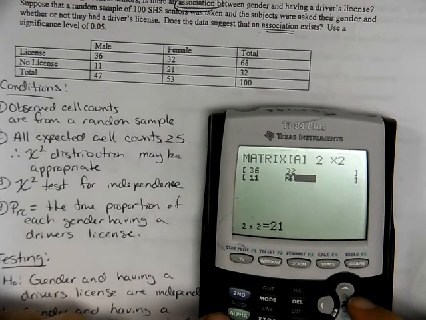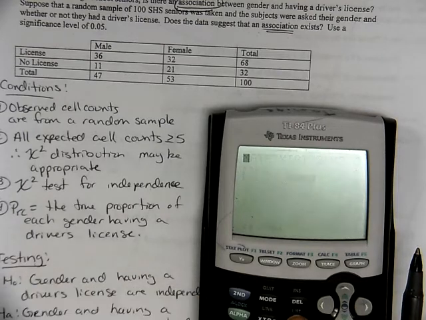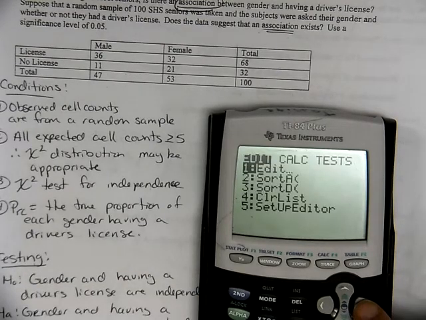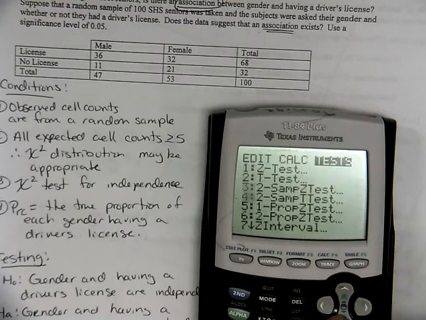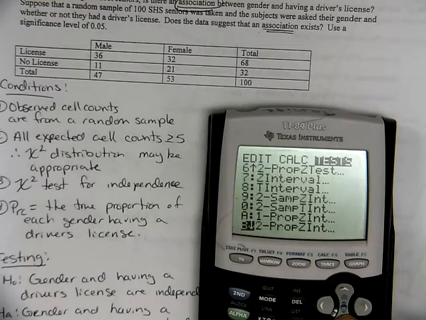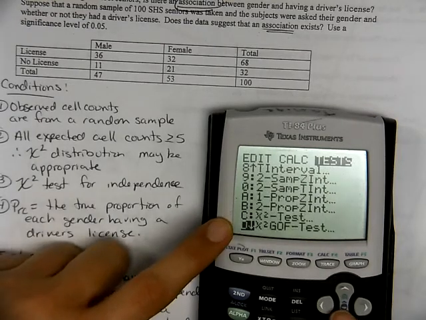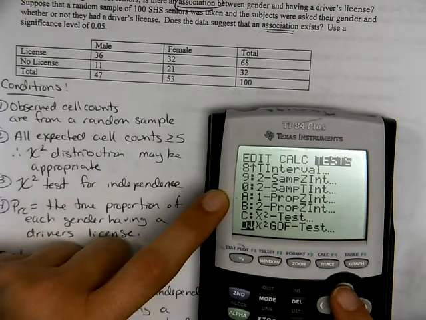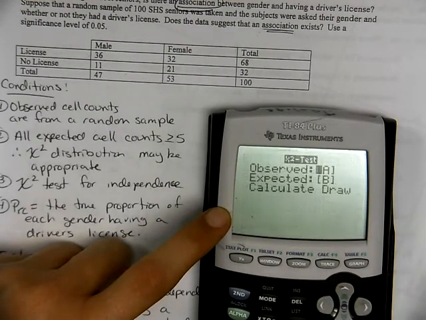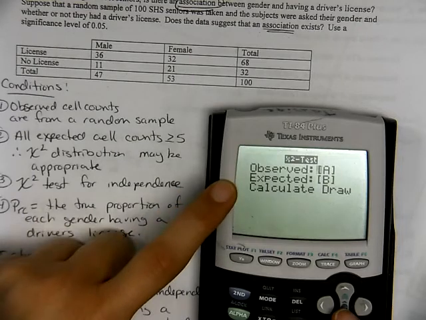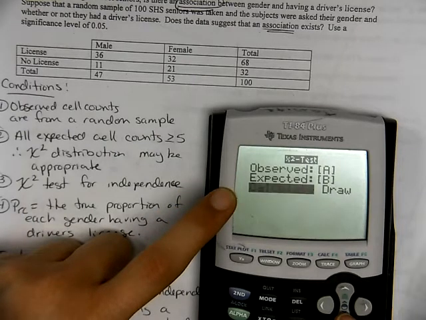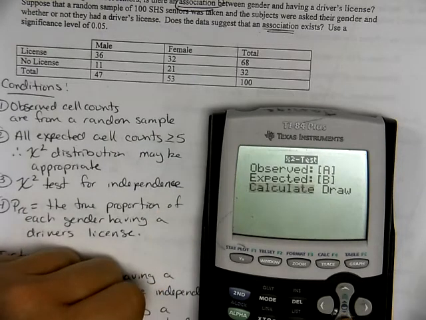Then I go through and I do my actual test. So I got to go down. I want to do the chi-squared test, not the goodness of fit one, just the regular one. Test C. Observed, expected goes into B, and then you can hit calculate.